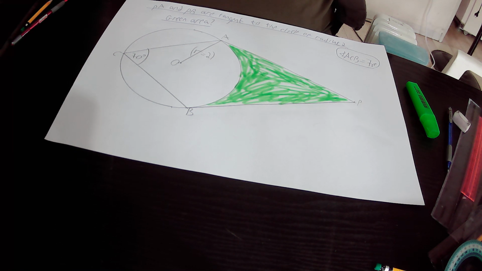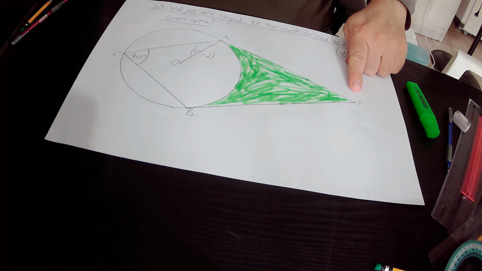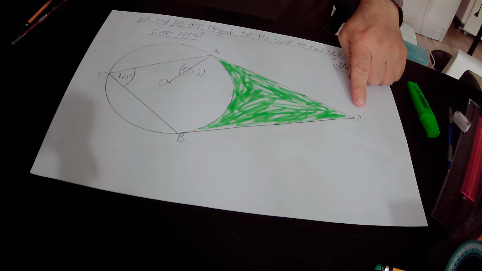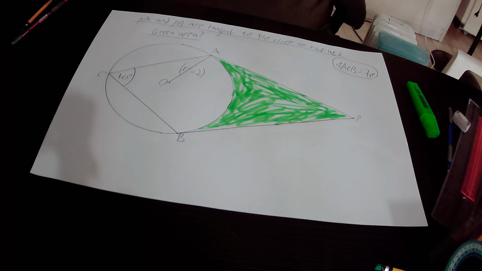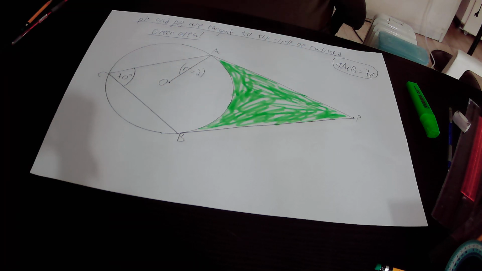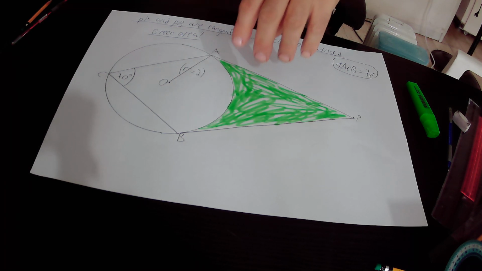And we also have a common external point P. From the common external point P, we have two tangents to this circle: tangent PA, that is tangent to this circle at point A, and tangent PB, that is tangent to this circle here at point B. Our mission is to find out the area of this green shape.